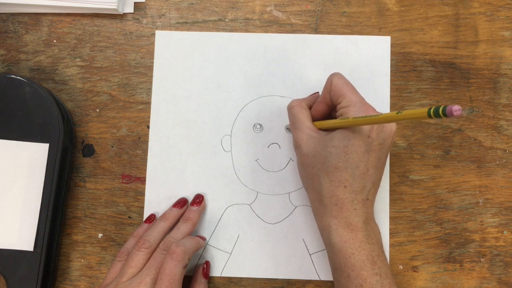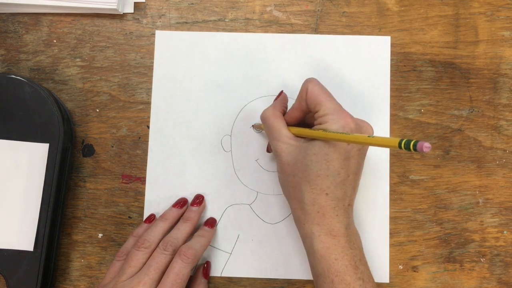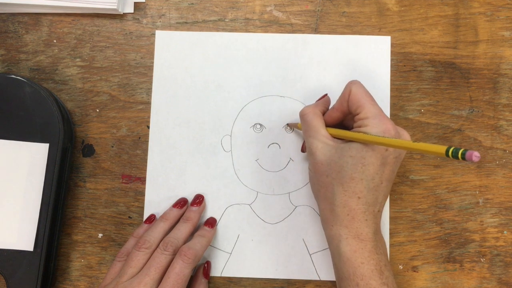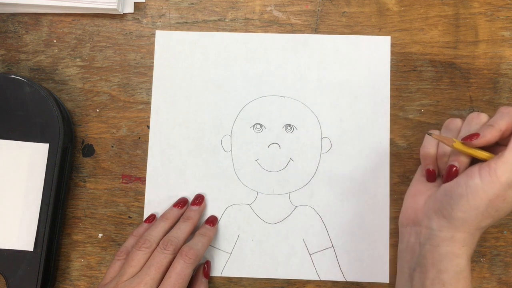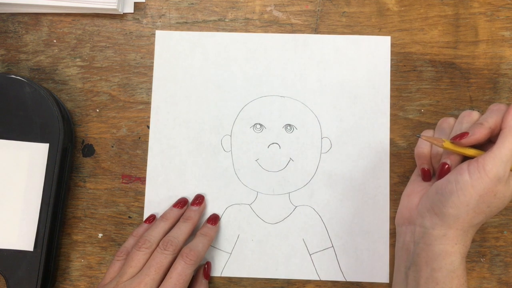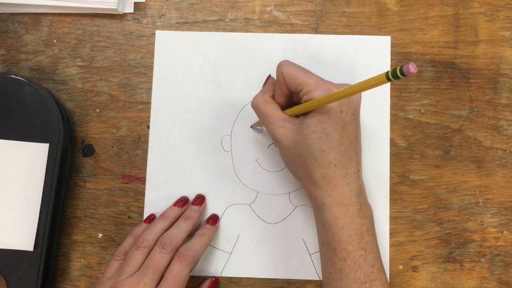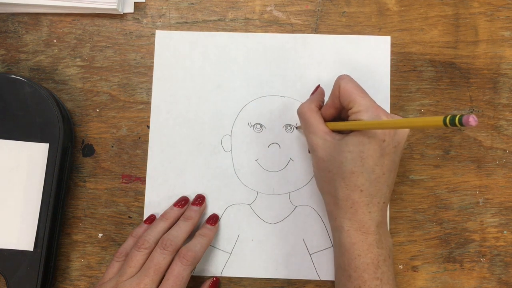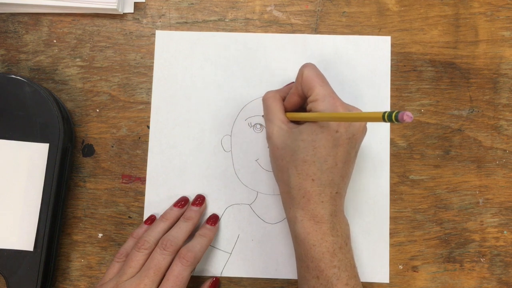We will color this in later. One circle and two circles inside. Draw a curved line on top going up and over, and another curved line on top going up and over. If you're a girl and you would like to add eyelashes to your person, you may do that now. If you are a boy and you do not want to add eyelashes, then you will not draw this part. Boys have eyelashes too, so if you would like to draw eyelashes, you can.